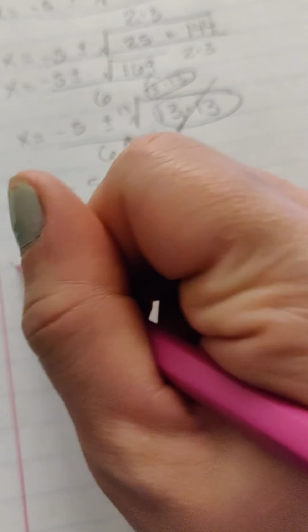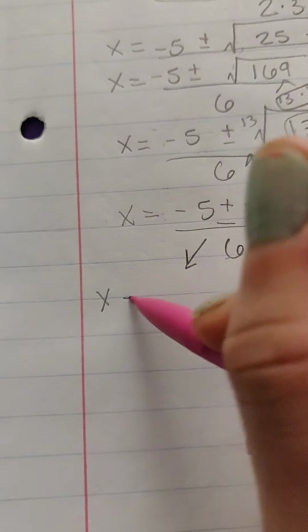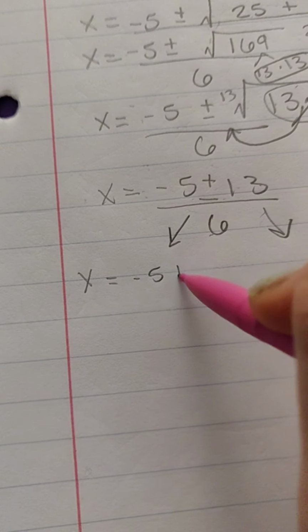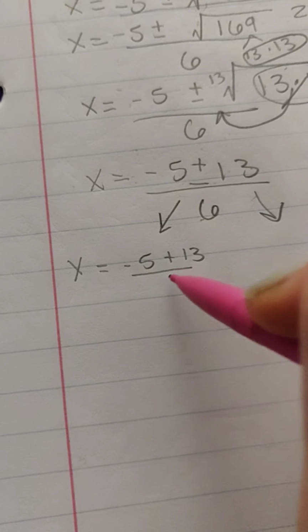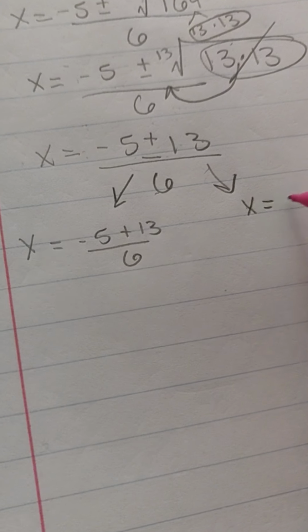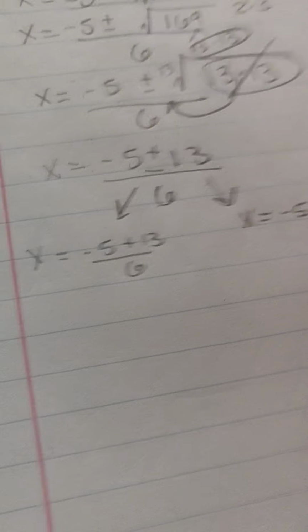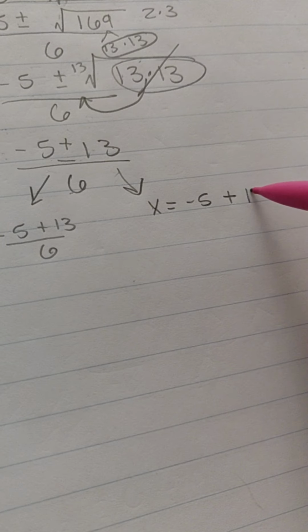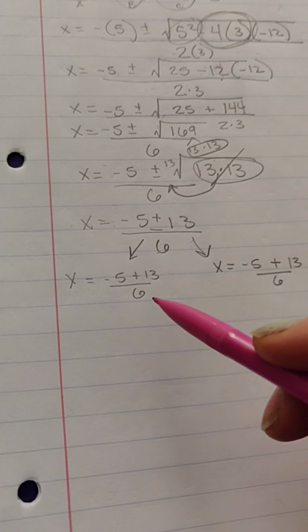I'm going to do x equals -5 plus 13 divided by 6. And I'm going to have x equals -5 plus 13 divided by 6. So over here, I did two pluses.